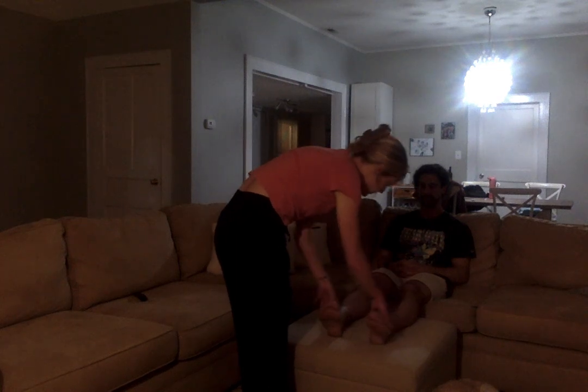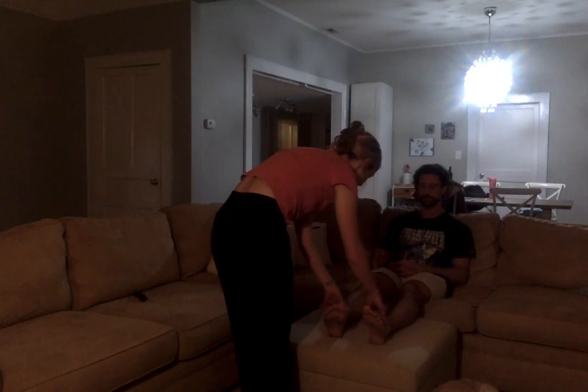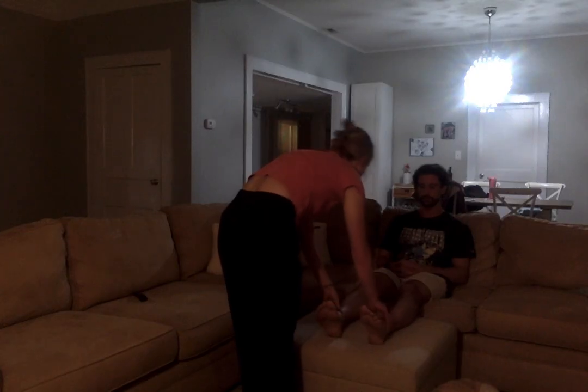No masses, no obvious edema. Upon inspection, lower extremities are within normal limit. And like I said, even hair does indicate good circulation. So all within normal limits upon our initial inspection.